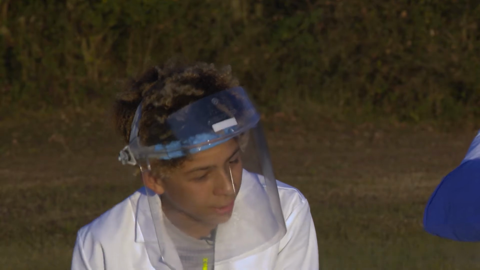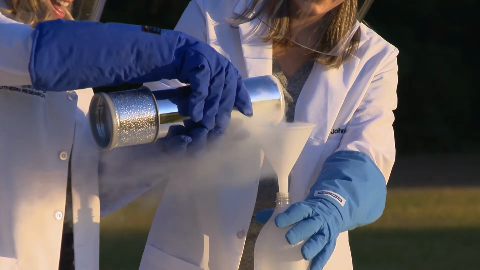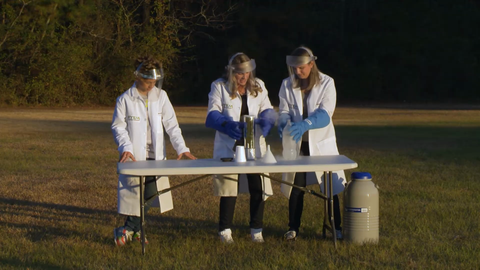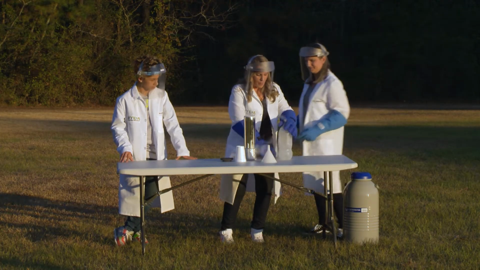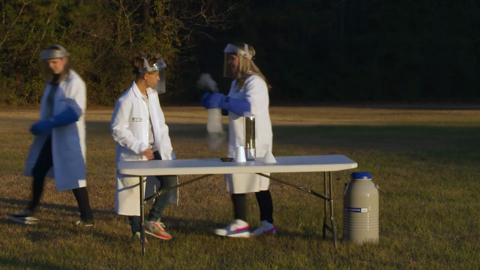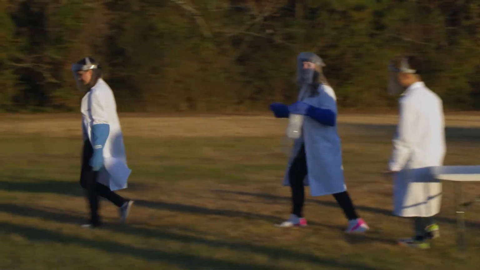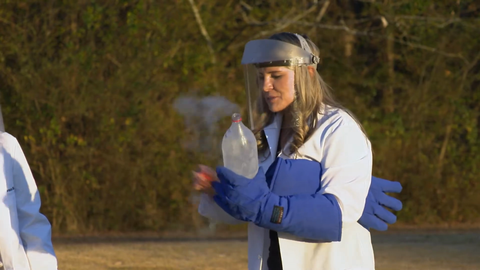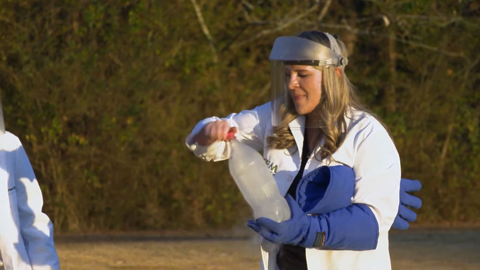It looks like soda, but very, very cold. Oh yeah, that's good. All right, so we're gonna walk on over here. And Anderson, when I say run, you run. Okay, so now what we're gonna do is we're gonna cap this bottle.